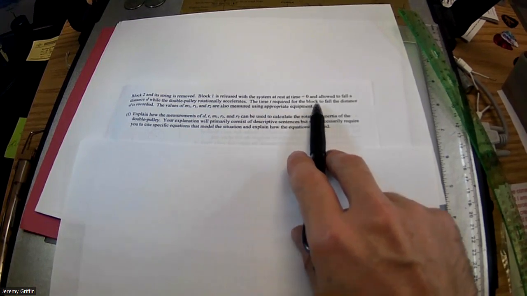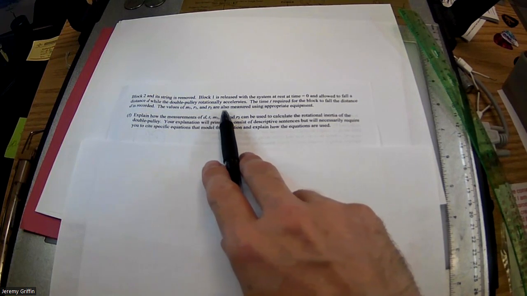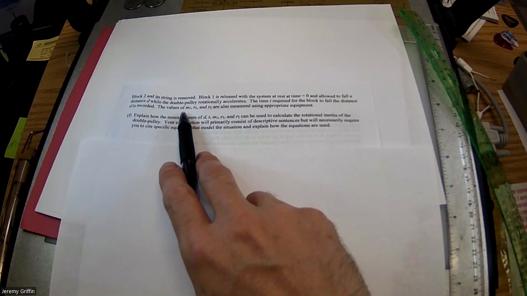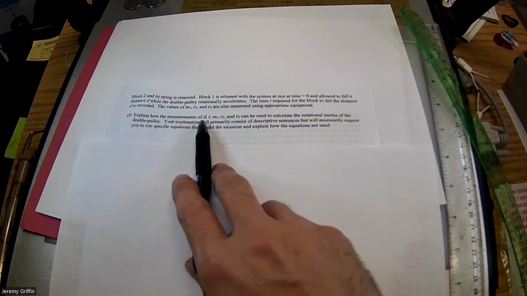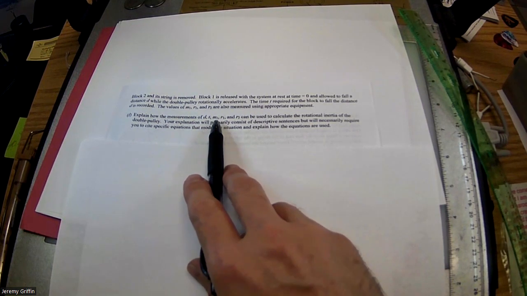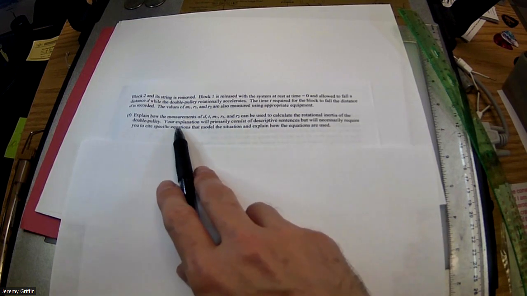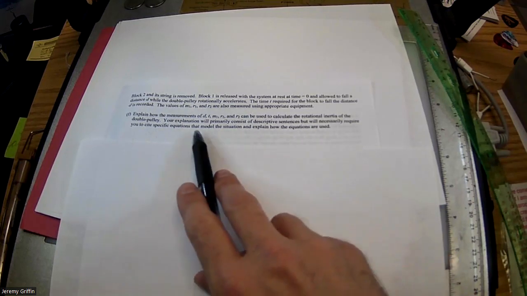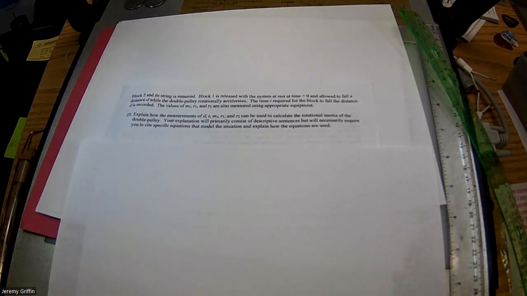The time t for the block to fall the distance d is recorded. The values m1, r1, and r2 are also measured using appropriate equipment. So maybe like a scale and a ruler or meter stick. Explain how the measurements of d, the distance fallen, t, the time, m1, r1, and r2 can be used to calculate the rotational inertia of the double pulley. Your explanation will primarily consist of descriptive sentences, but will necessarily require you to cite specific equations and model the situation in which they are used.